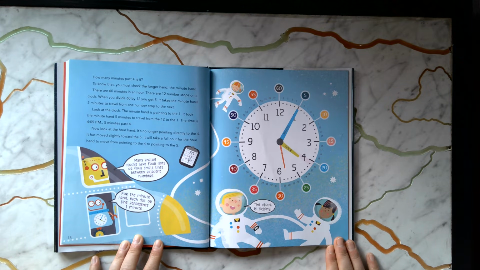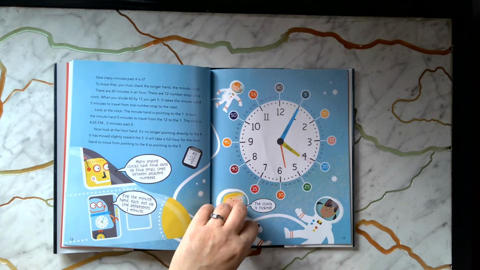Many analog clocks have 4 dots, or 4 small lines between adjacent numbers. For the minute hand, each dot or line represents 1 minute.